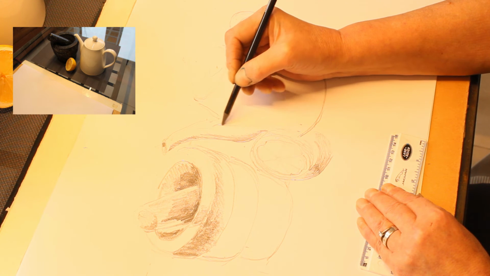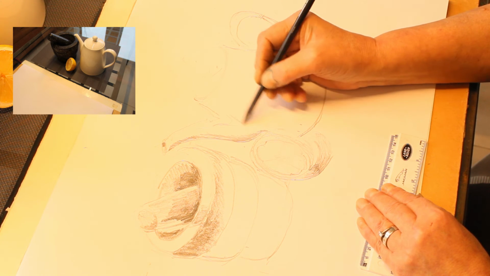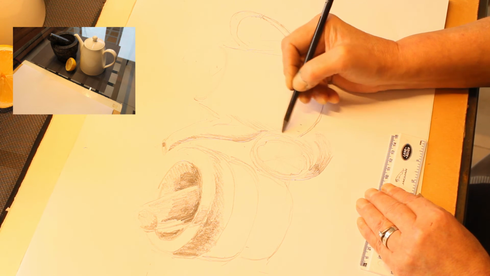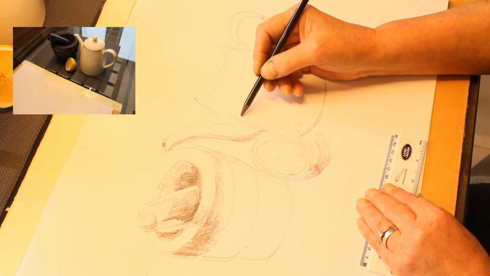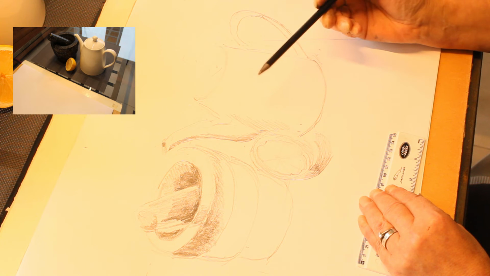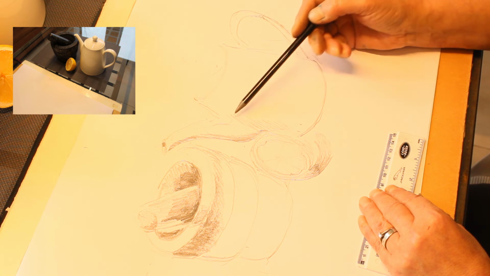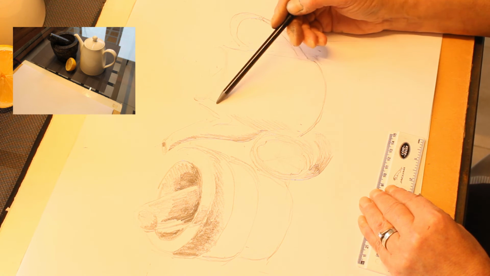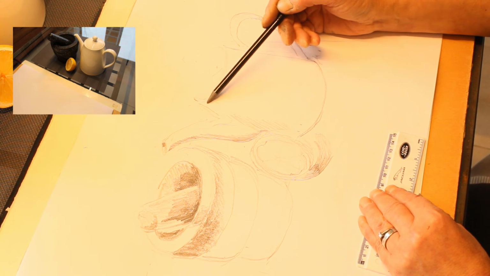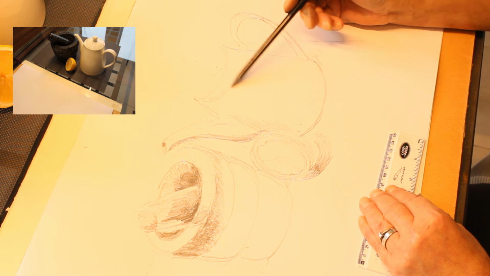Now here the side of this teapot doesn't have a line, however it does have an area of a different tone, and again I'm going to push my fingers further down the pencil so that I get longer, more ability to describe the area that I'm drawing in strokes.